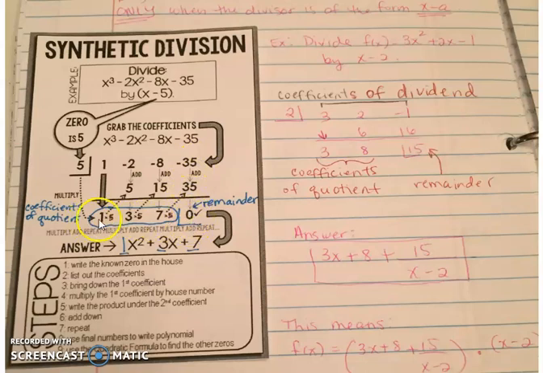These turn out to be the coefficients of your quotient. So this began as an x cubed. You're going to reduce the power by 1, because you would have had to divide x cubed by x when you did long division. So that reduces to x squared. So we'll have 1x squared plus 3x plus 7 with no remainder, so we don't have to write anything else.